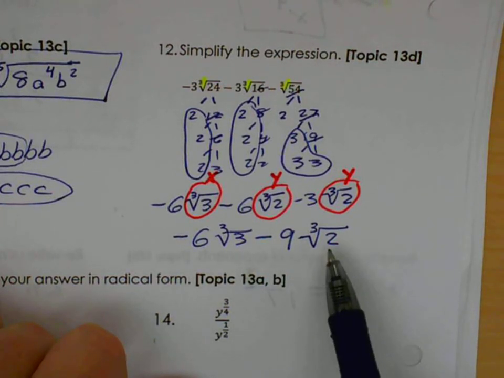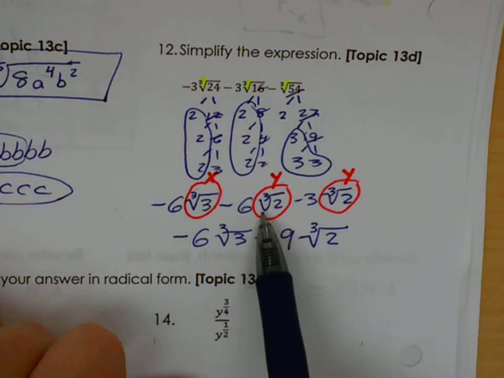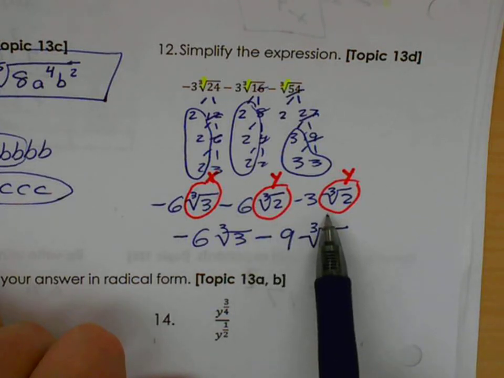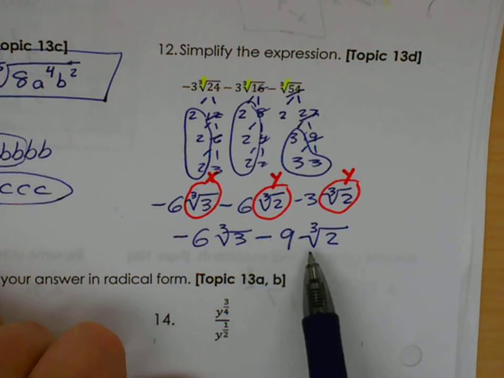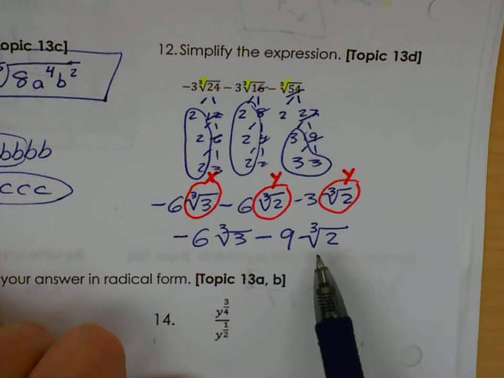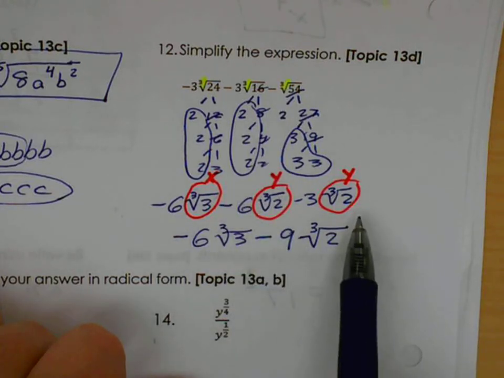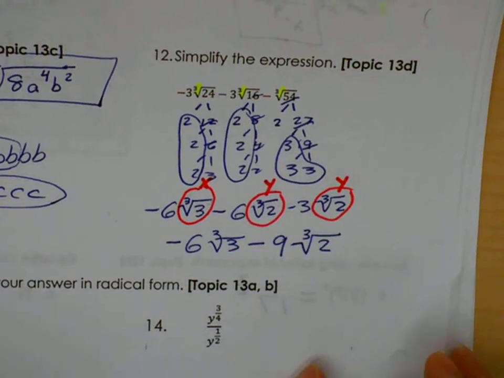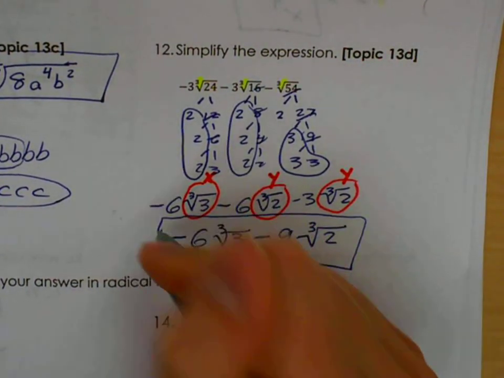I'm counting y's. Here, I'm counting cube roots of 2. I have negative 6 cube roots of 2. I have negative 3 cube roots of 2. I get negative 9 cube roots of 2. The cube root of 2 doesn't change. That's what I'm counting. So don't change it. It doesn't become a 6th root or a 9th root. It doesn't become 4 on the inside. You're counting how many of these red circle things do I have. So don't change your radical. And then that's it. I can't combine this anymore. They're not like terms, and I'm done.